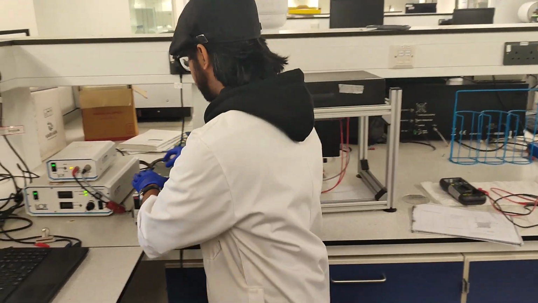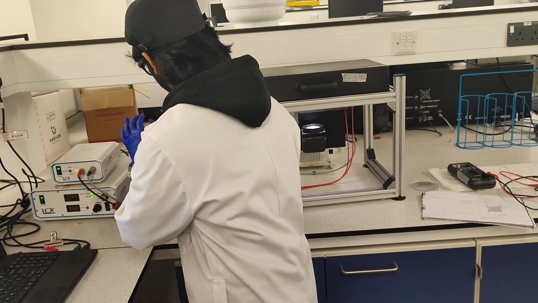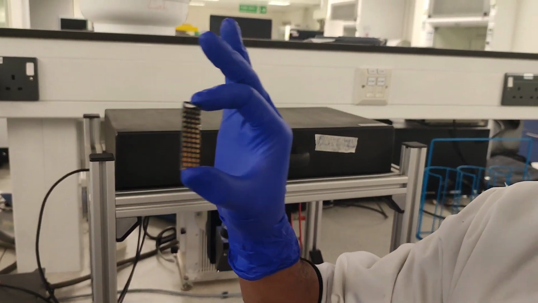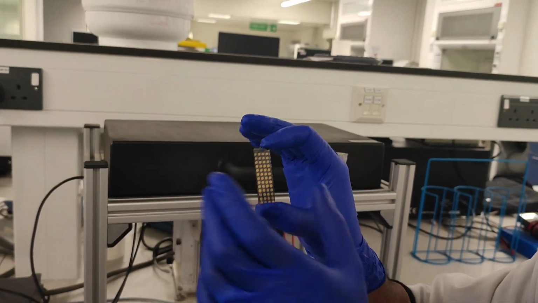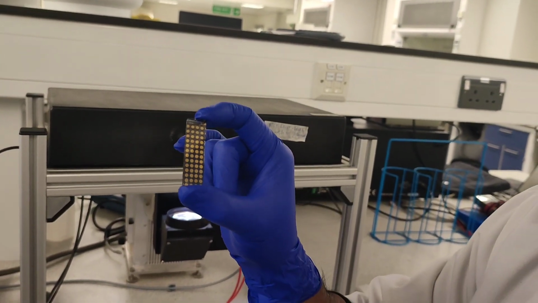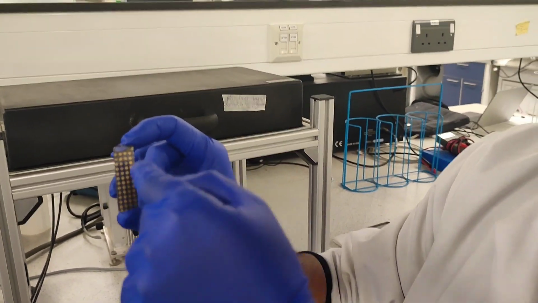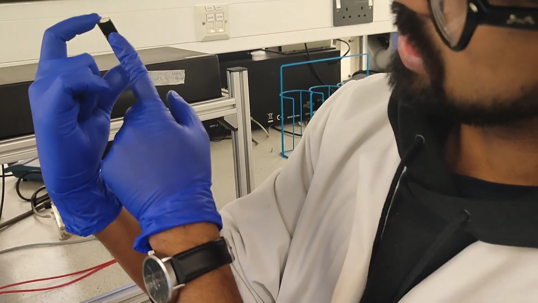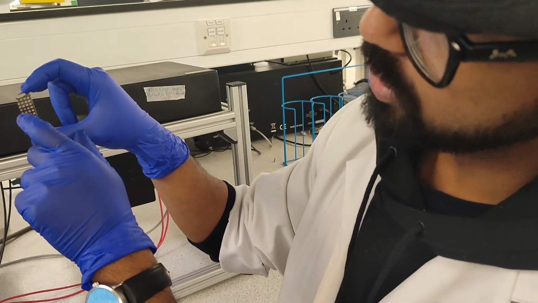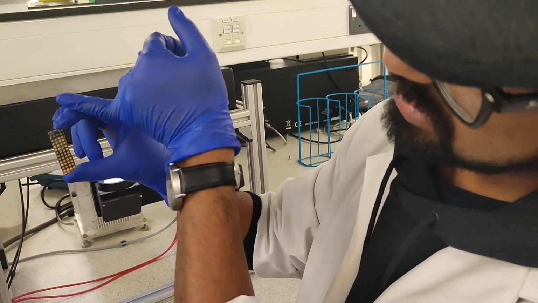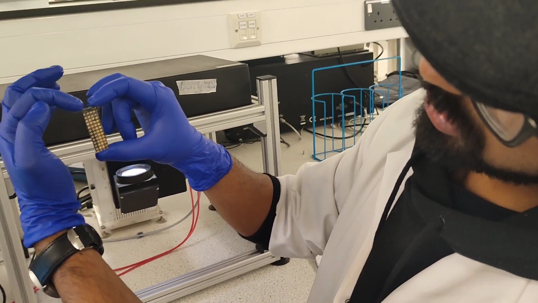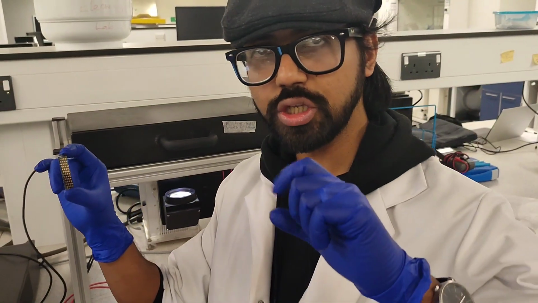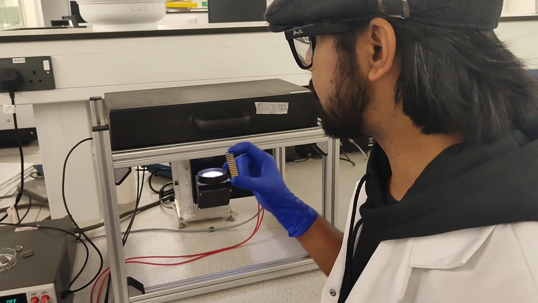So we have some devices available here. So this is one device that I'm going to measure the efficiency of. Now if you take a look here, each of these little dots is one device. Why? Because this is the back contact of the device and this is the front contact of the device. So the light goes through this and we measure by connecting this transparent portion as the front contact and this golden portion as the back contact. So each of these little dots is one device.